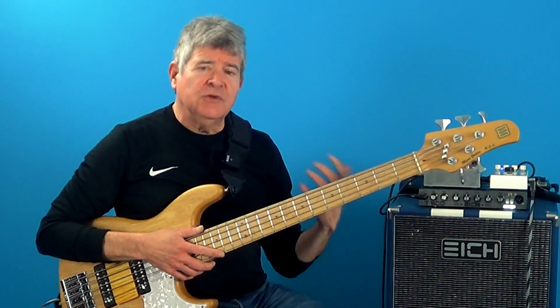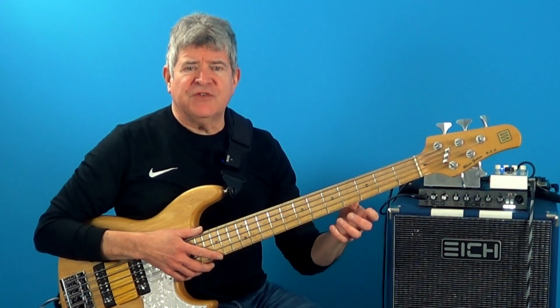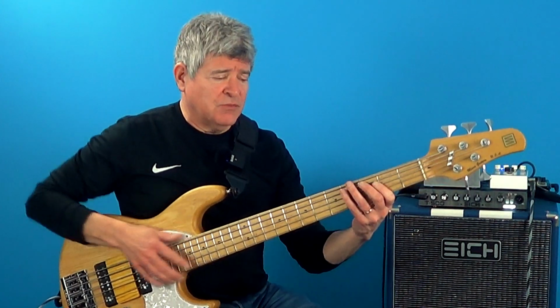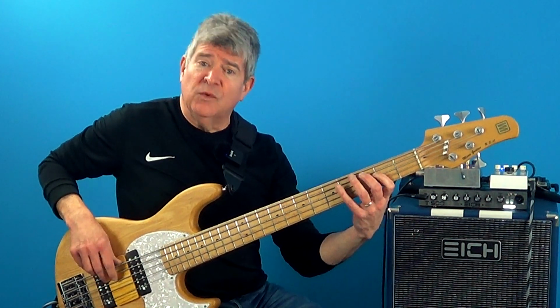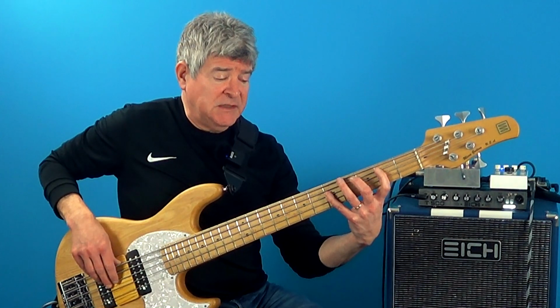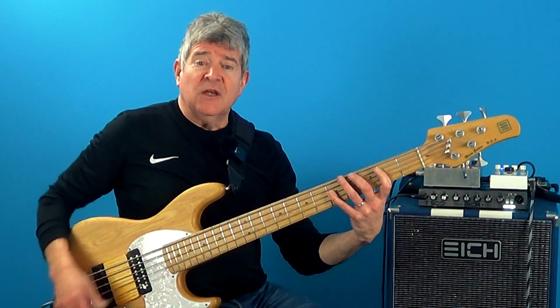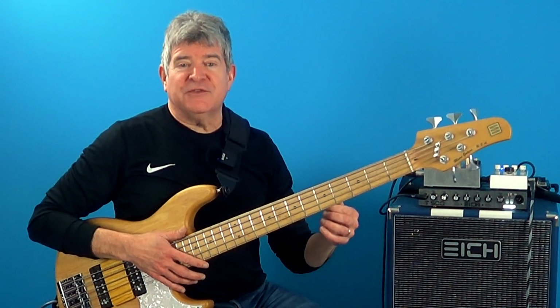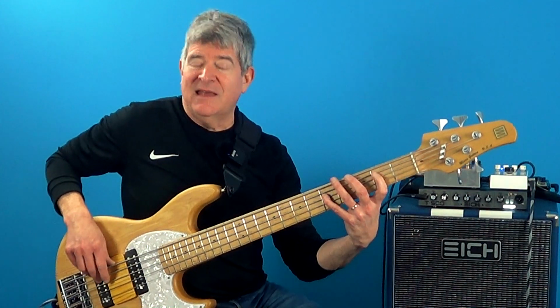If you took the G, which is the root of the G major triad, the B, which is the 3rd, and the D, which is the 5th, and superimpose that over an A minor 7th chord, we've got flat 7, 9, and 11.